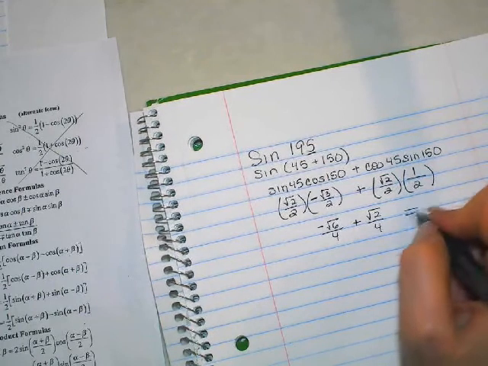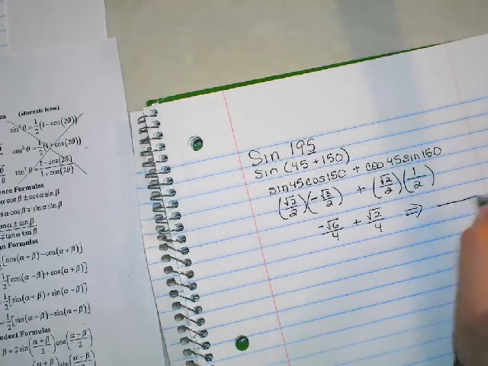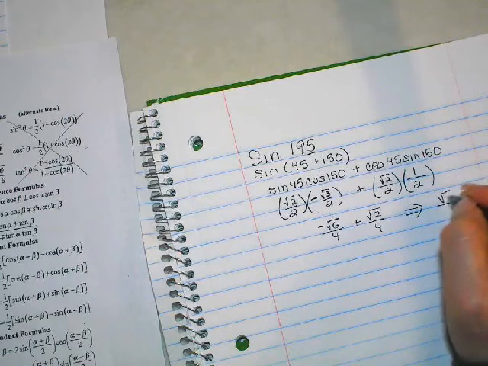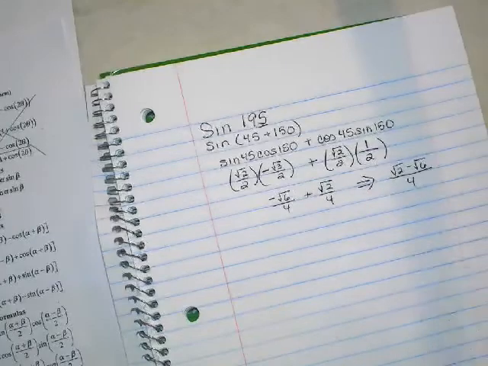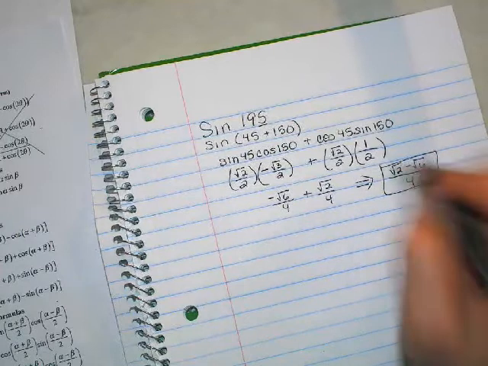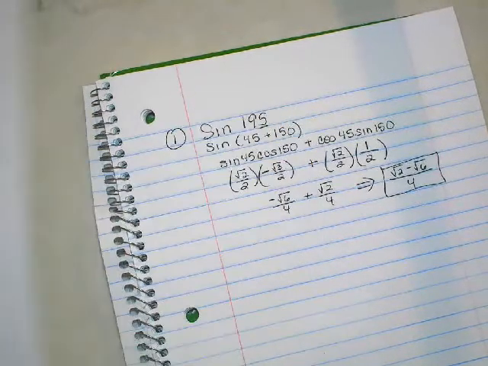When I multiply this, I'm going to have negative radical 6 over 4 plus radical 2 over 4. I'm going to write it all over one denominator of 4. I'm actually going to flip-flop these, so I'm not going to lead with the negative. It doesn't matter, you could leave it. It's not wrong, it just looks a little better that way. So that is the answer for question number 1. Okay, let's go on to question number 2.